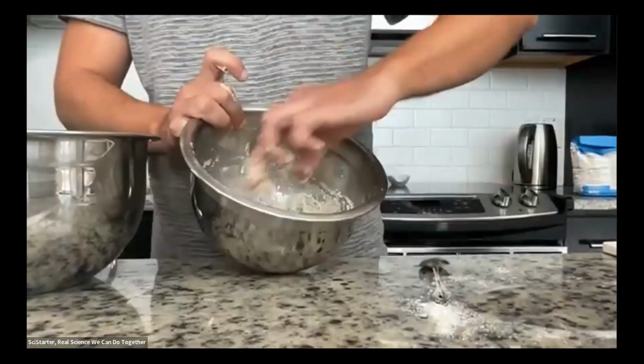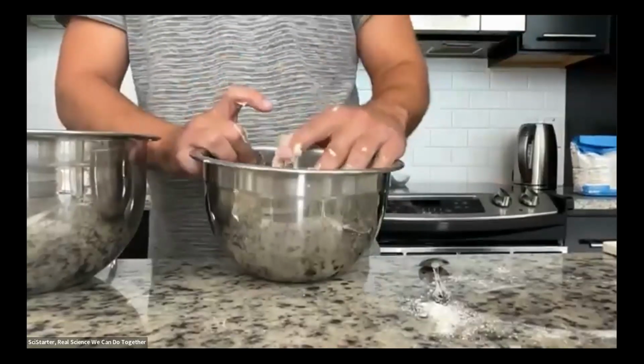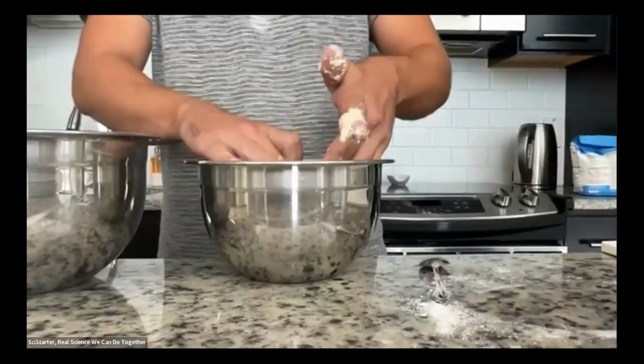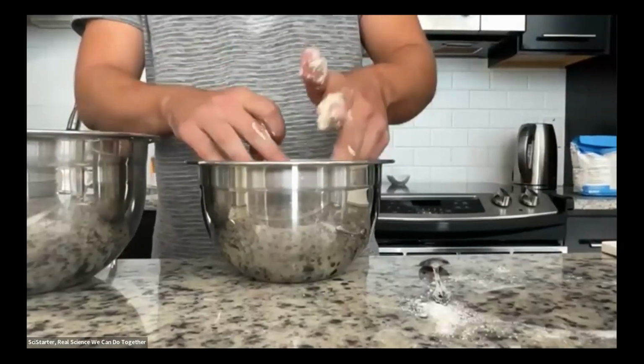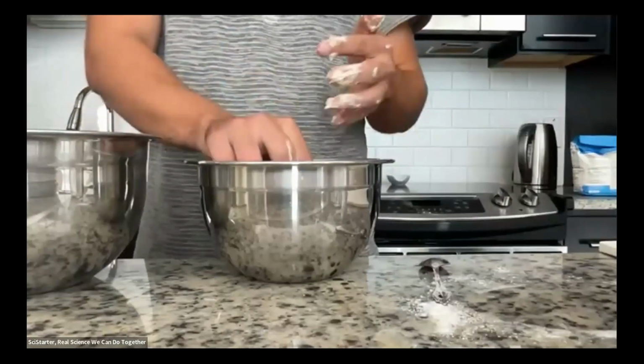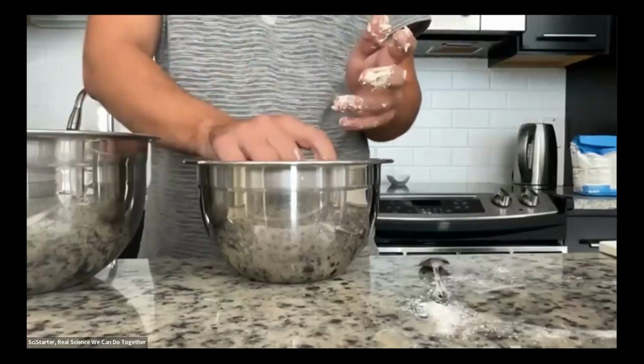And then once it looks like it's somewhere near double, you're going to simply take the dough and fold it over on itself. Again, this is too sticky. Fold it over on itself a couple of times, being really gentle. You don't really want to work out any of the gases. You want to let all of the carbon dioxide stick around.